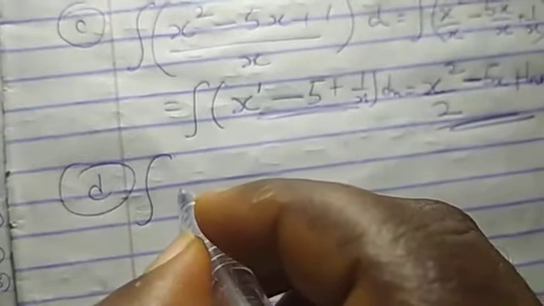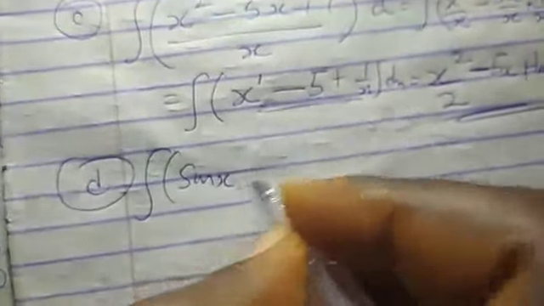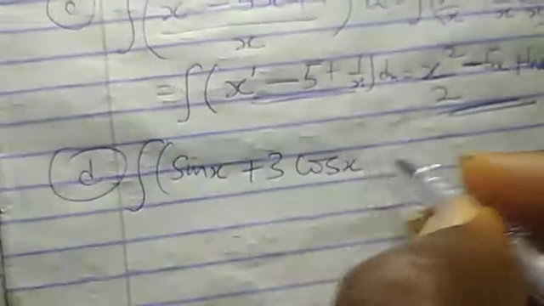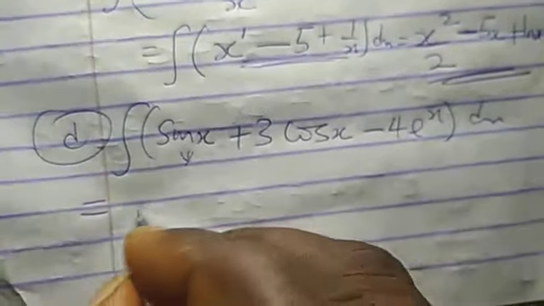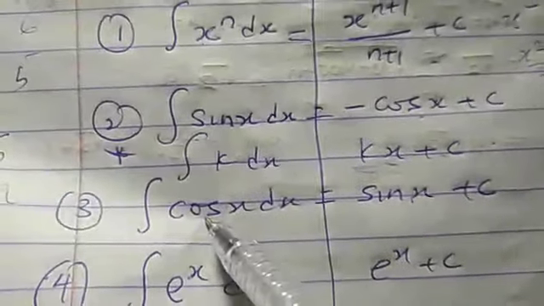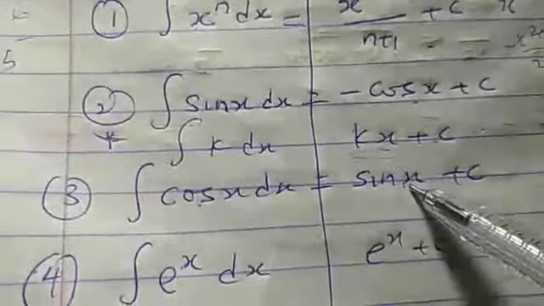Now, for the trig and all those things, let's assume that I want to integrate sin x plus 3 cos x minus 4 exponential x dx. You only need to recall, but I don't need to write out the table now, so it's just a straightforward question. If I integrate sin x, I should have minus cos x from the table. If I integrate cos x, I will have sin x. If I integrate exponential x, I'll still get exponential x back.